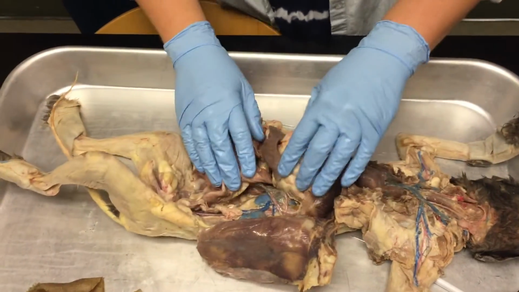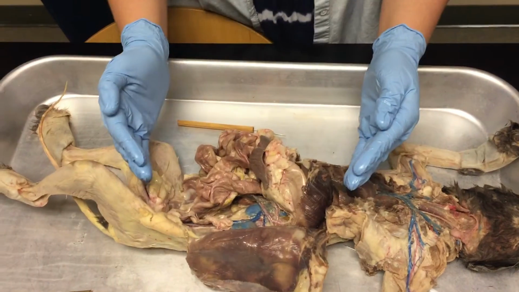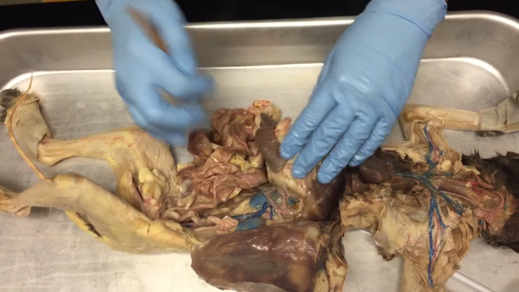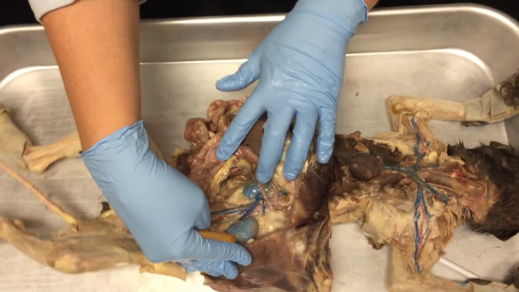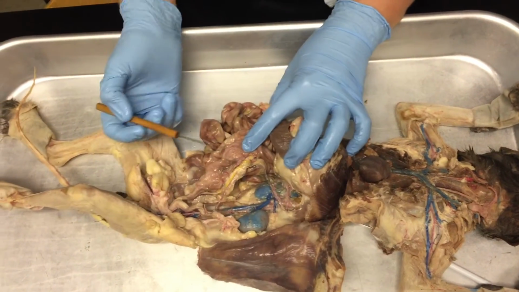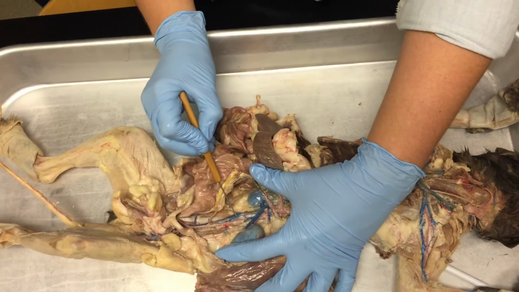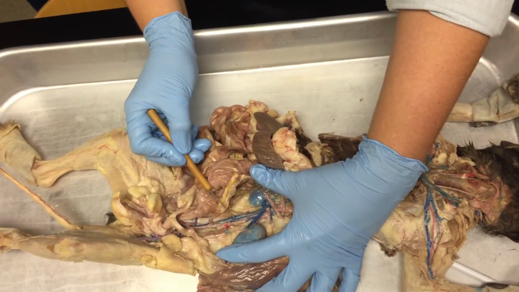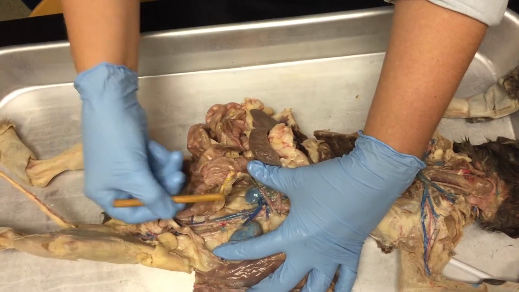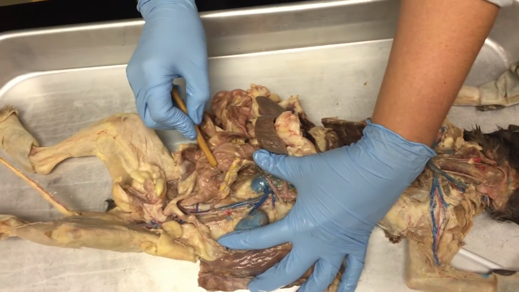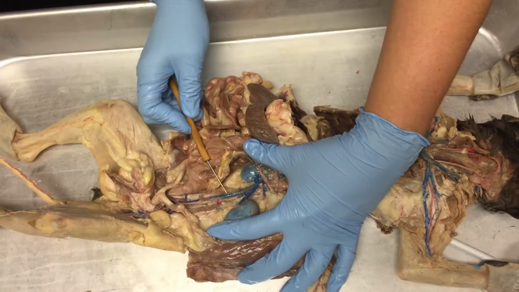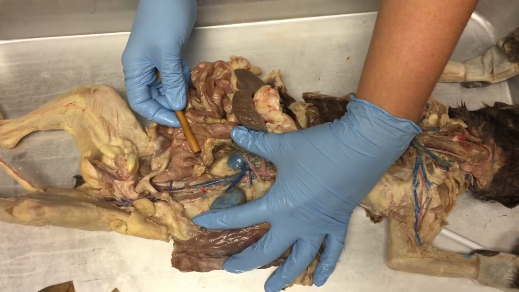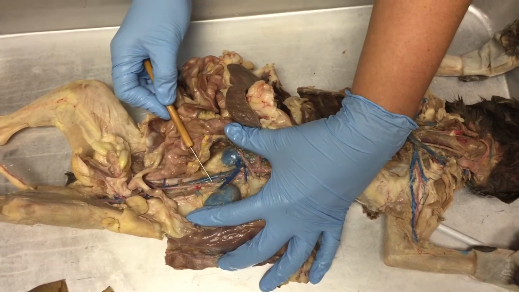To show you all the arteries and veins of the abdominopelvic cavity that you need to know, I have to pull all the intestines and stomach to the side. Does everyone see the big main vessels that run parallel with the spine? We have this big blue one and this red one. This is the inferior vena cava, and this is the abdominal aorta.